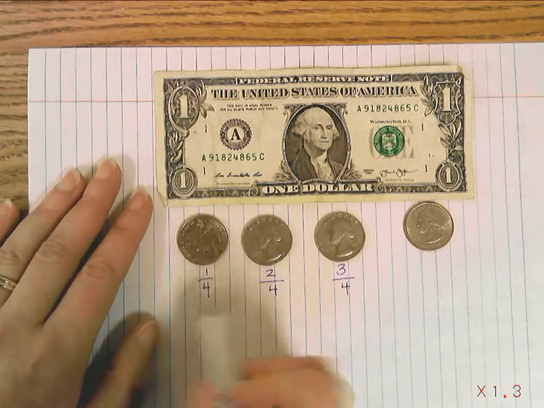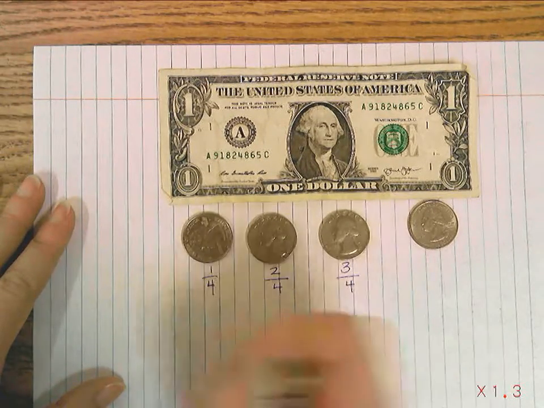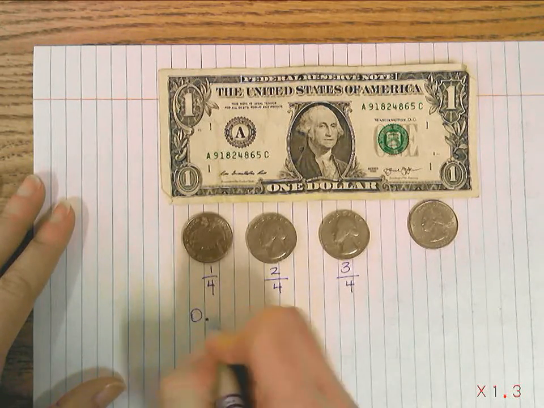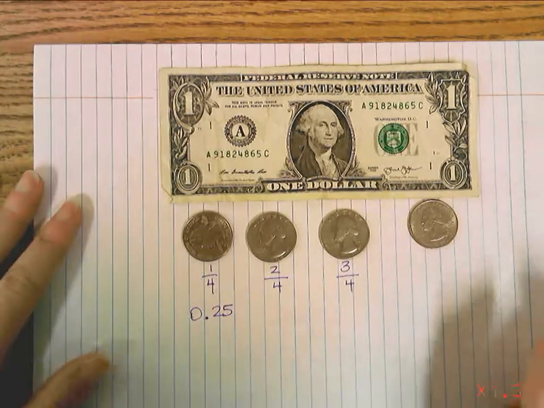So as a decimal, this is really easy because I know that a quarter equals 25 cents. And I know I can write that because if I can write money, I can write decimals.